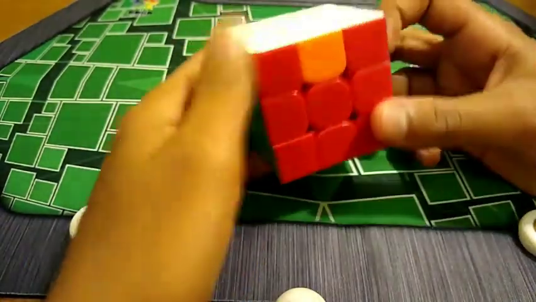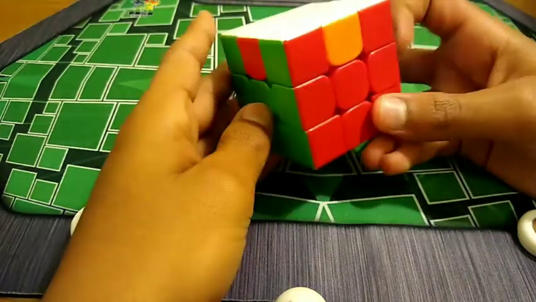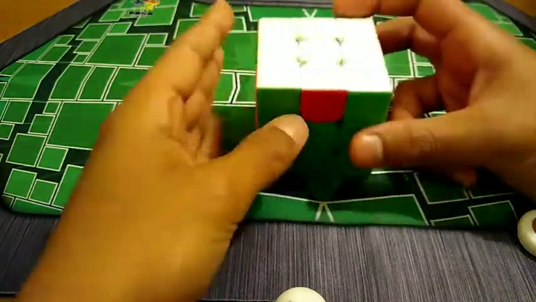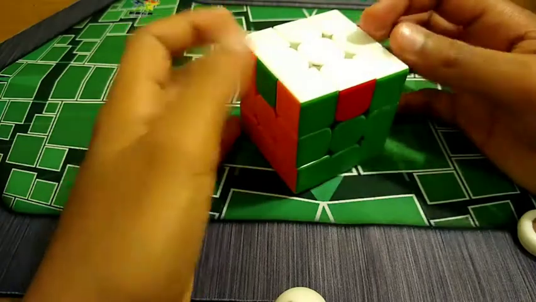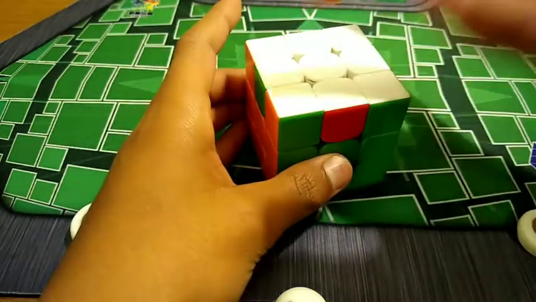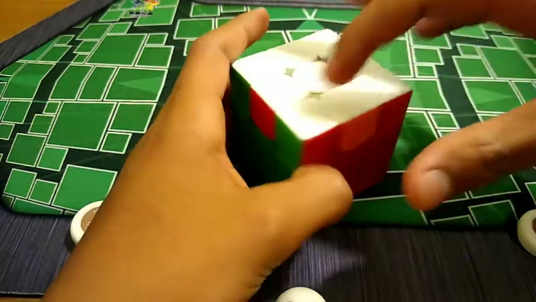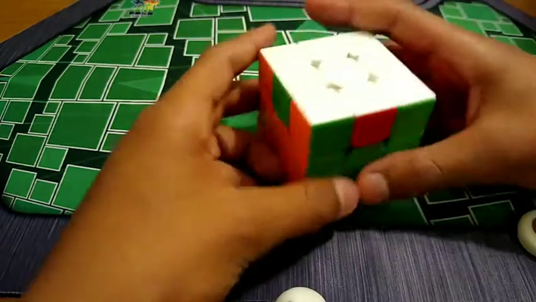Now we're on the U perms, and this is the first U perm. You can tell it's the UA perm because of the three edges. That's all it is, a triple edge cycle, and the three edges have to move counterclockwise. This one has to move here. This one has to move here. This one has to move here. Green, green, red, red, orange, orange.